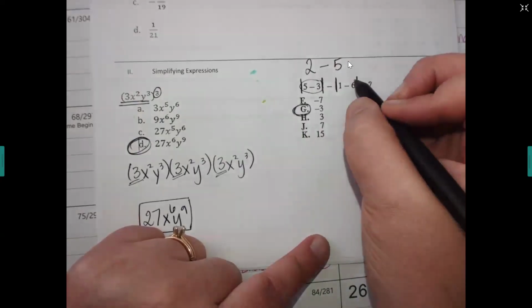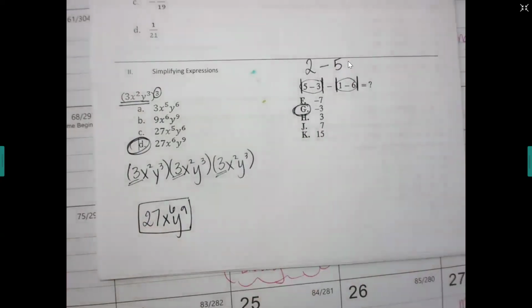Okay, so you still do the subtraction, but then if it comes out to be a negative in an absolute value as your final answer, you would just switch it to a positive. Now, if it's already positive, you keep it that way. Okay? All right, go ahead and turn the page.